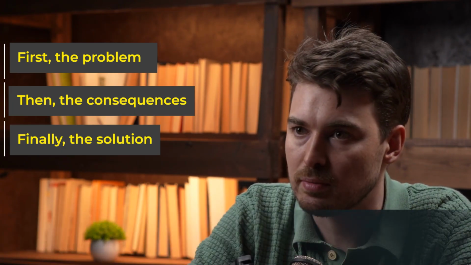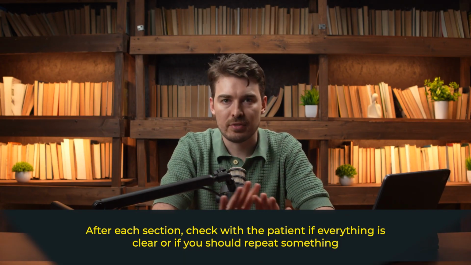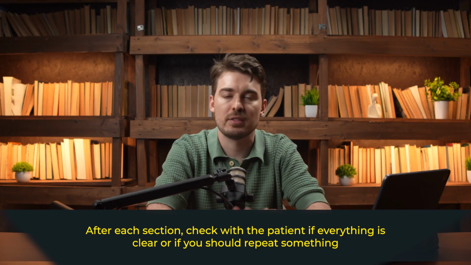Don't forget to pause. Studies show that patients remember only 30 to 40% of the verbal information from a doctor, but breaking it down into these 3 sections, as I mentioned earlier, increases recall to 75%. After each section, check with the patient to see if everything is clear or if anything needs to be repeated.